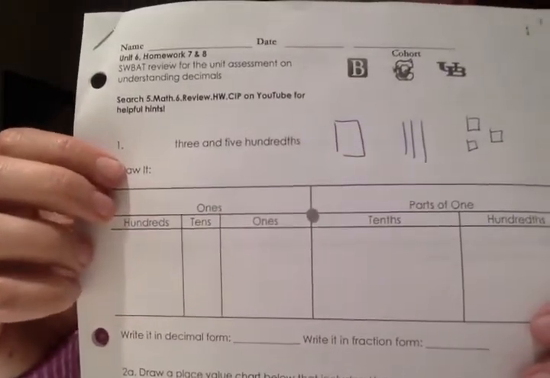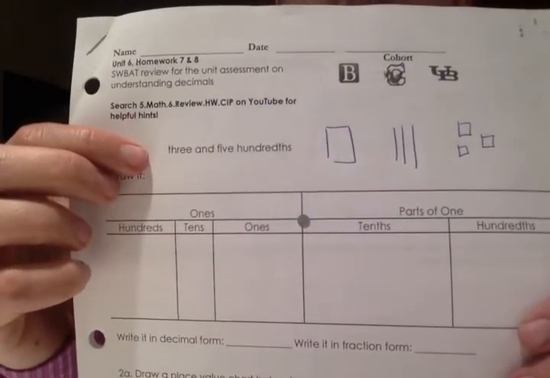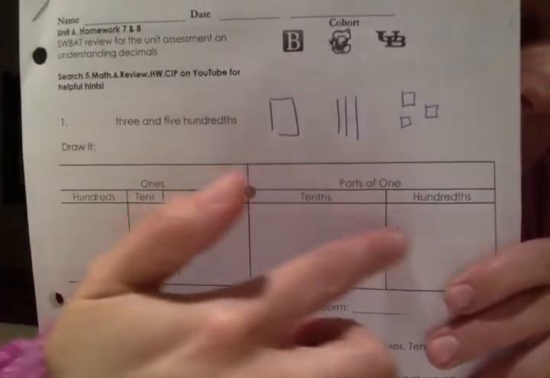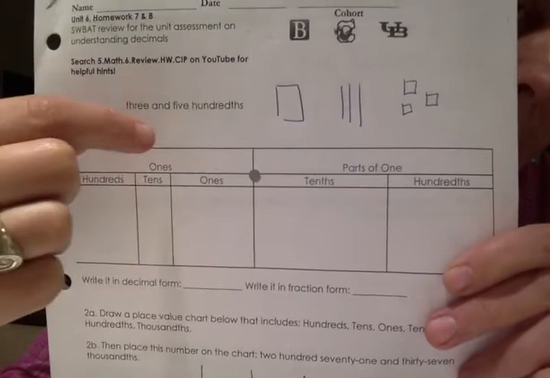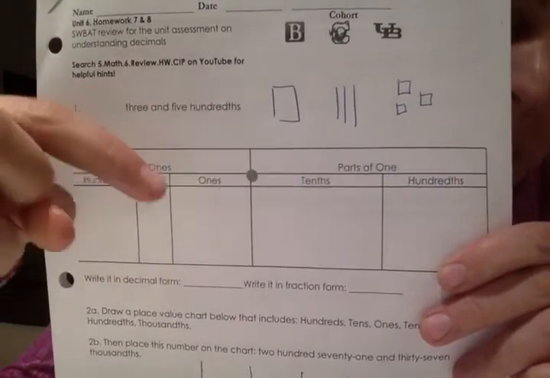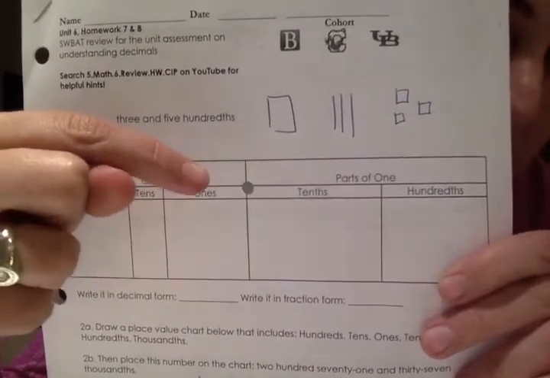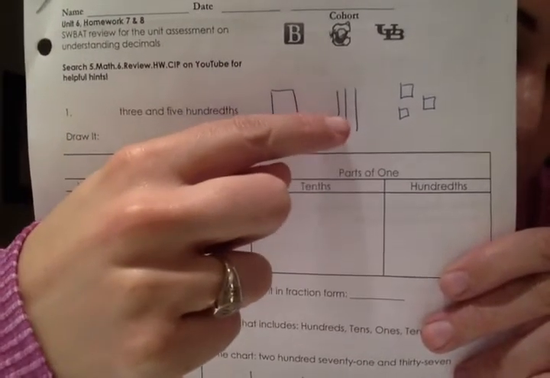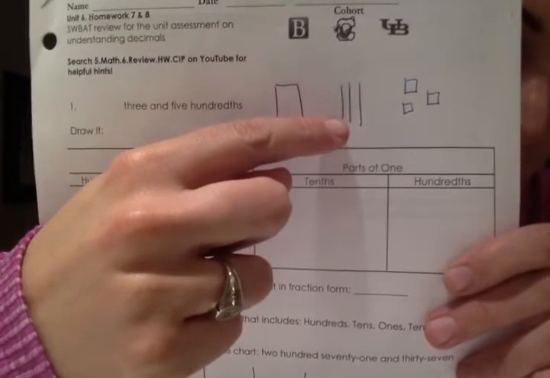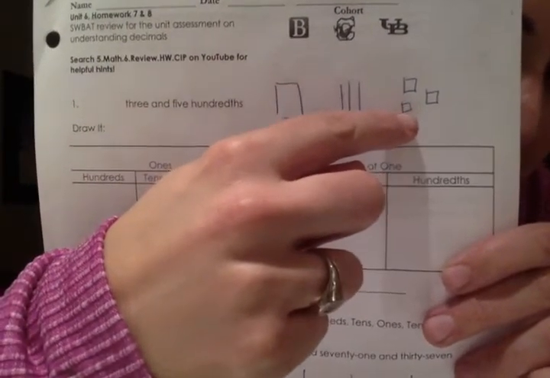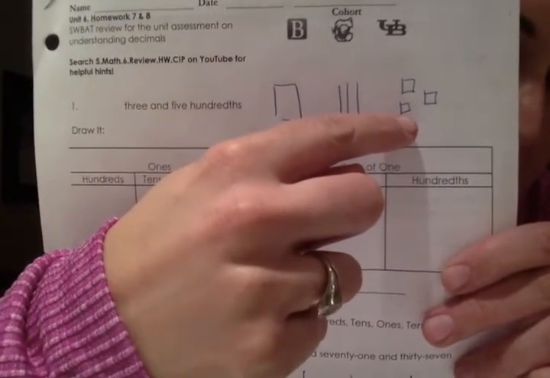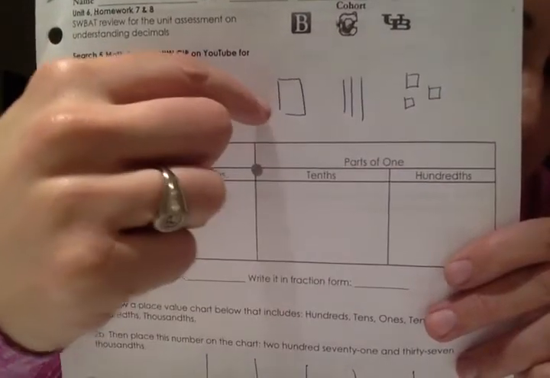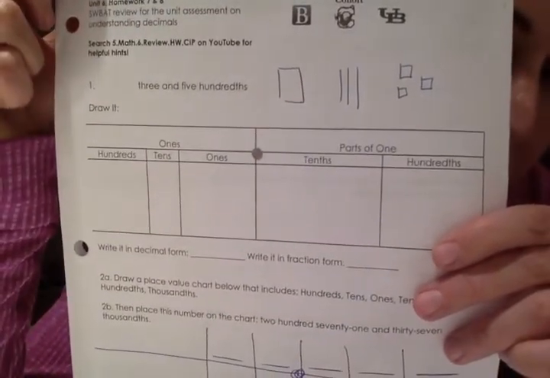So for number 1, it asks you to draw the number 3 5/100. It wants you to draw it in this place value chart here. I want to remind you that when we say draw it, we mean use base 10 blocks. This represents 1 whole. These represent tenths. They're called rods. And these represent hundredths. They are called units. Please use these drawings in order to represent the number.